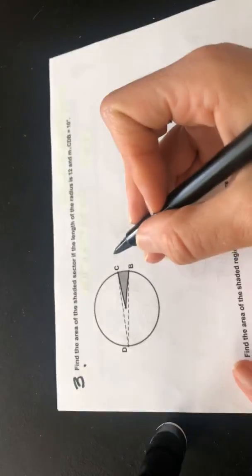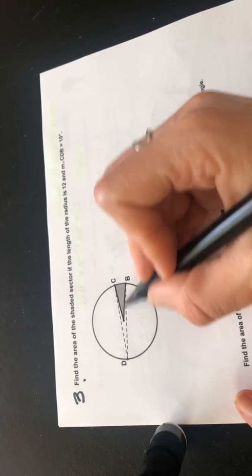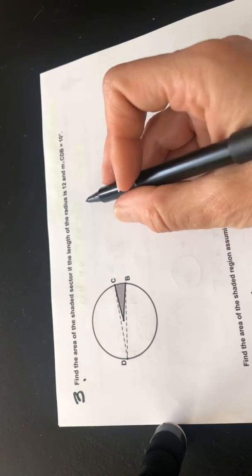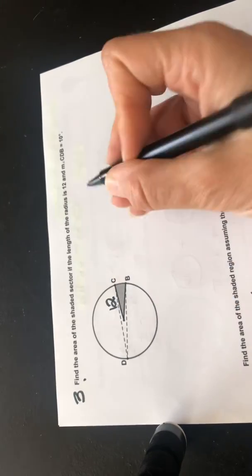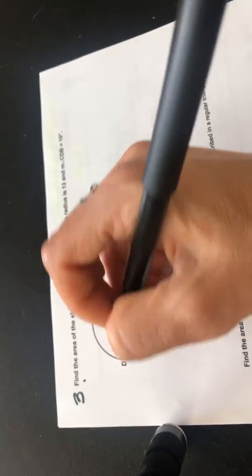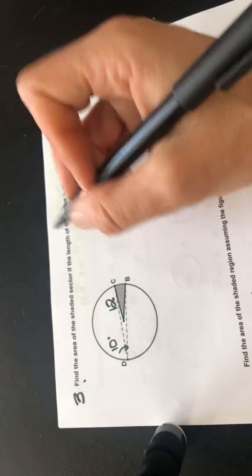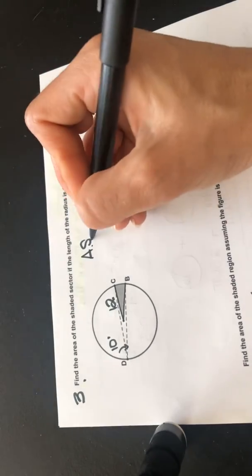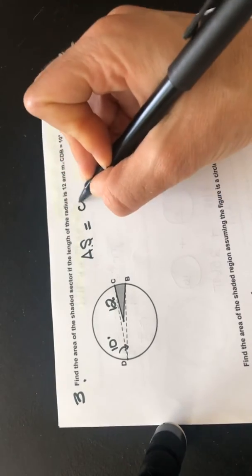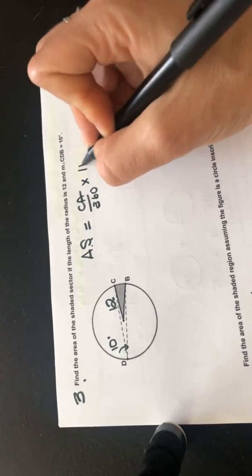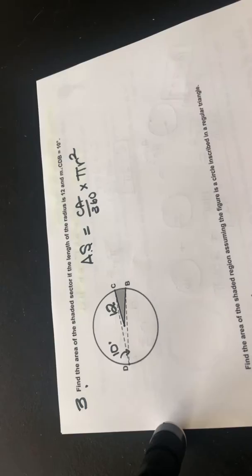So we want to find the area of the shaded sector. Again, you know this is a sector because these are the radii and there's your arc. The length of the radius is 12 and it says CDB, this angle right here, is 10 degrees. So again, area of a sector. I'm going to write AS for area of a sector. You guys all know I love abbreviating. Equals central angle over 360 times pi r squared. You should keep writing it. Use it as a header.